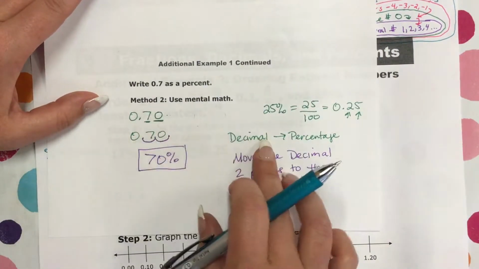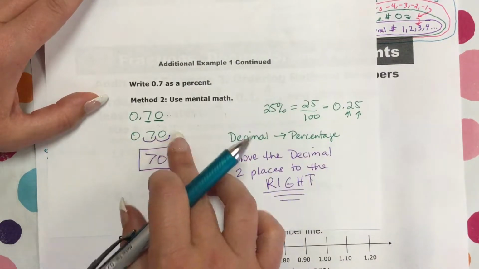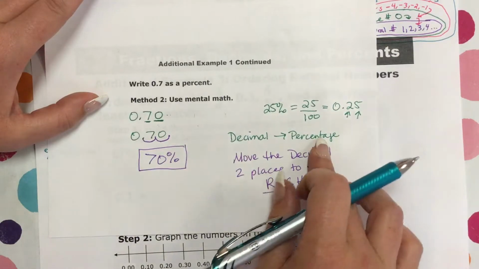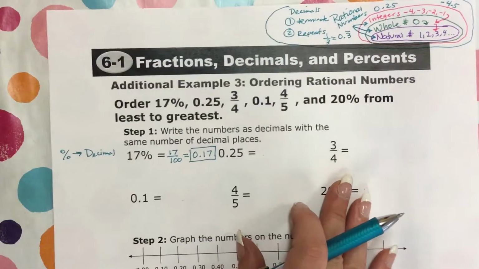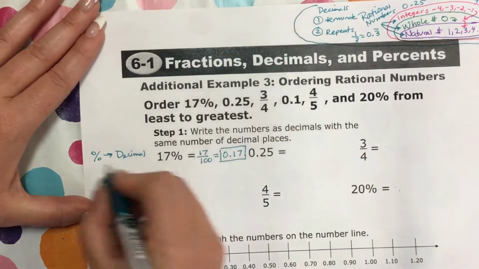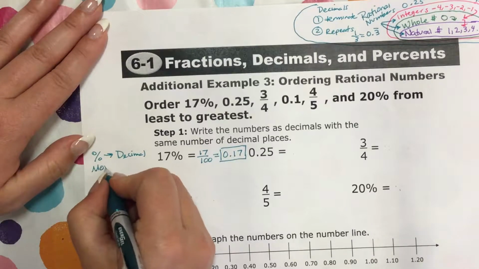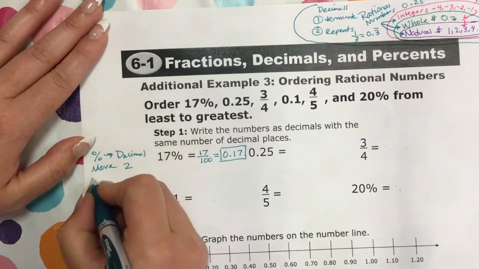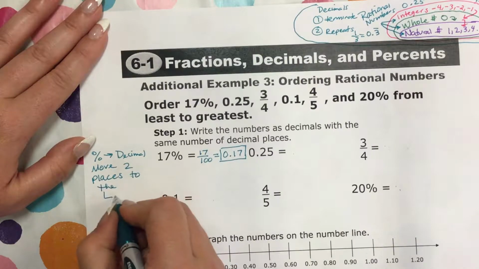We had a decimal, we are converting it to a percentage, so we move the decimal 2 places to the right. Well, when you go backwards and you go from a percentage to a decimal, you do the opposite. You move 2 places to the left.